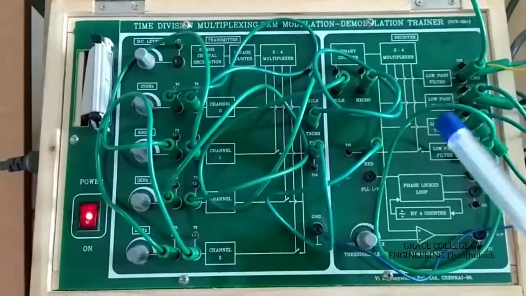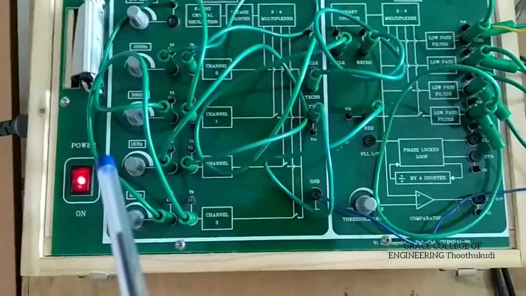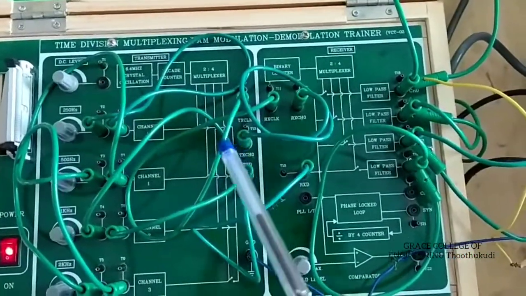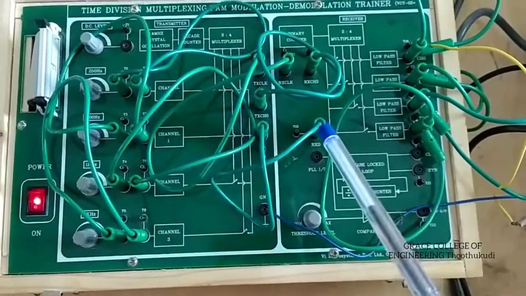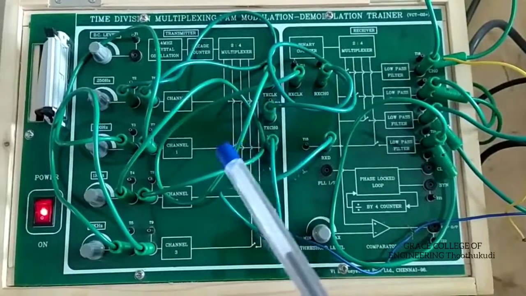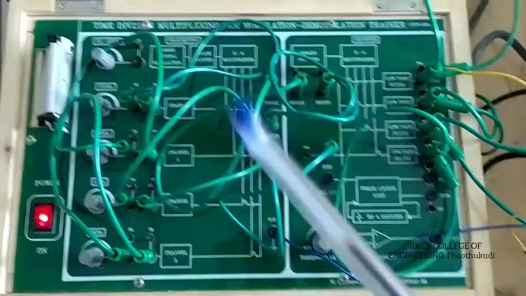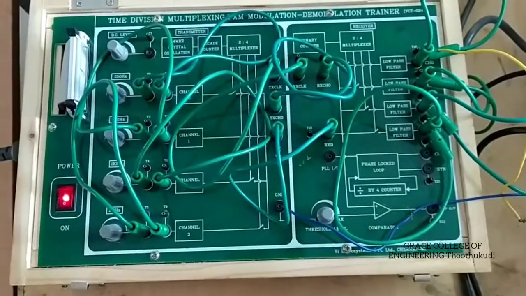So what is the concept here? The message signals of different time slots, that is, the source information signals, are multiplexed and transmitted. A single-channel multiplexed waveform, containing different time slots, can be transmitted and also received. This is the concept behind our time division multiplexing.